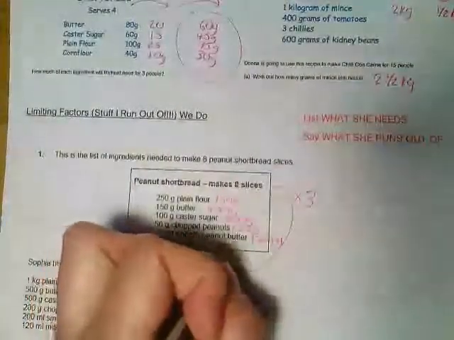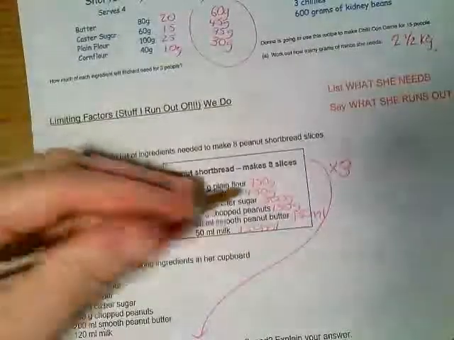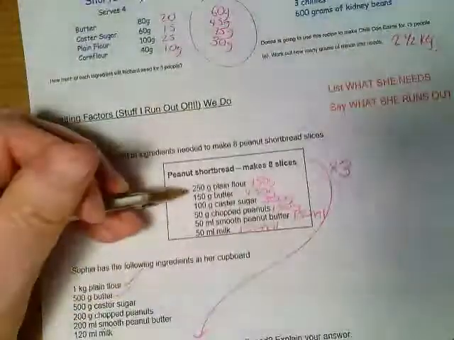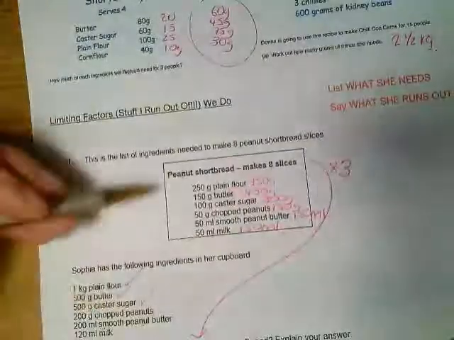Okay, how did you get on? So did you get 300 grams? Did you get 150 grams, 150 mils, and 150 mils? And then you painstakingly, carefully compare. So a kilogram is 1,000 grams, so you are fine for flour. You've got loads of flour. You need 450 grams of butter, but you've got a little bit extra, that's fine. You've got plenty of sugar as well. You only need 300 grams, you've got 500 grams. You need 150, you've got 200, peanuts are fine. You need 150, you've got 200, peanut butter is fine.